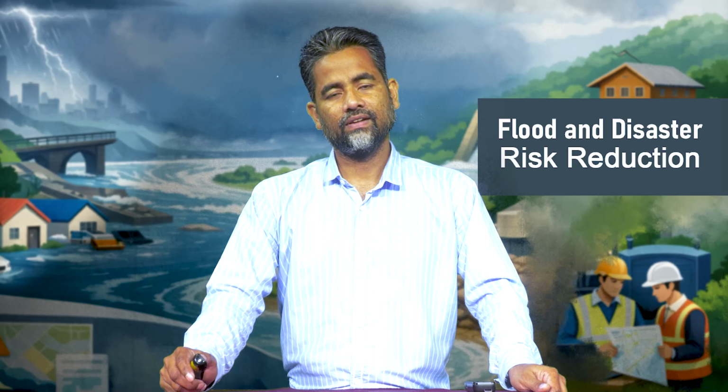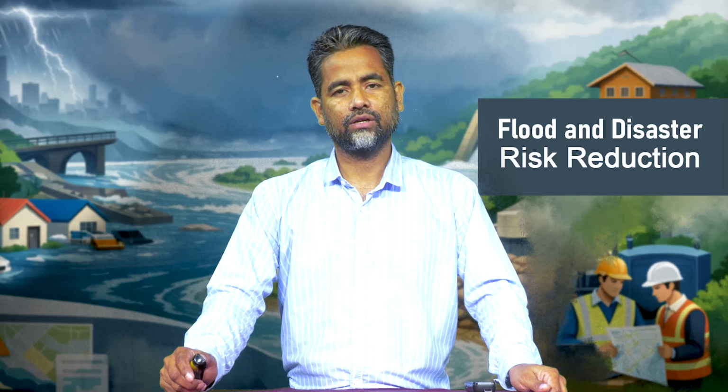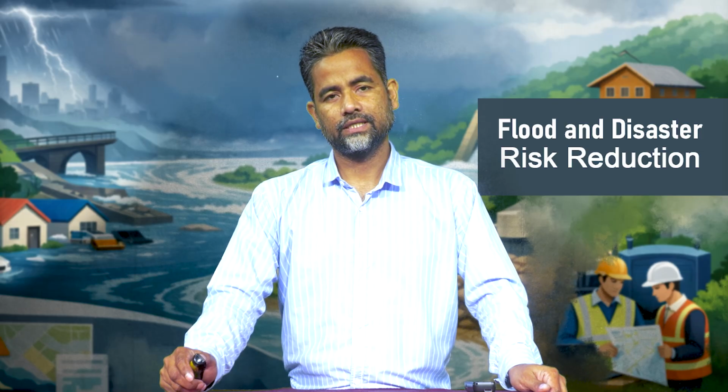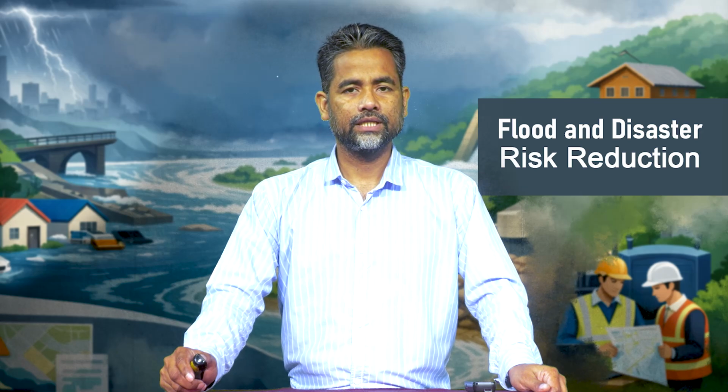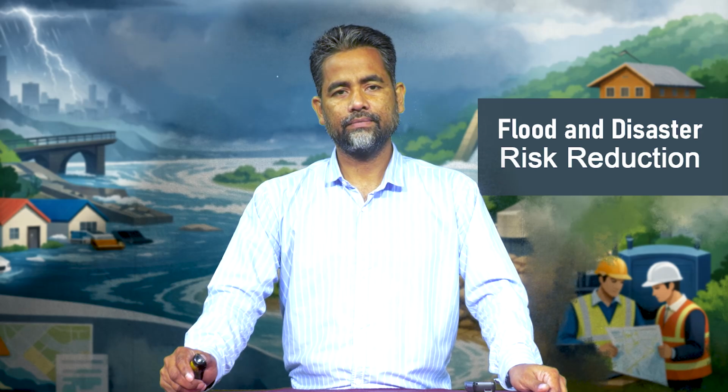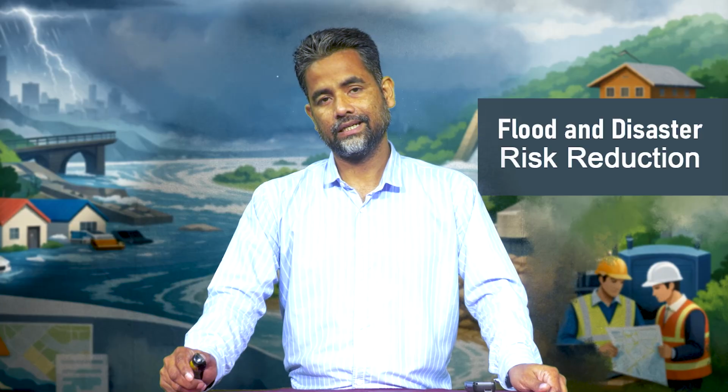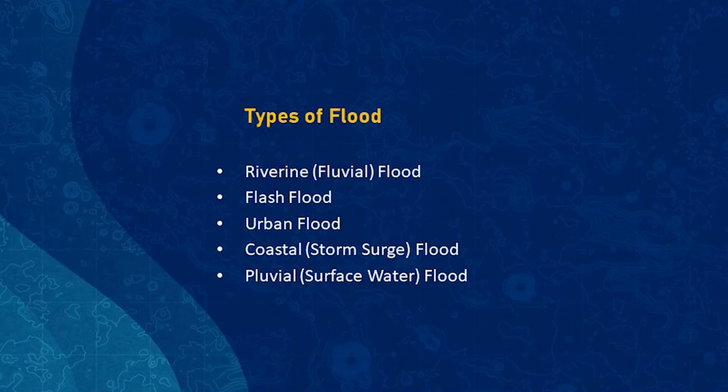Types of flood. Floods are classified based on their cause, speed of onset, duration, and geographical location. The main types relevant to India include riverine or fluvial flood. It is the most common type of flood in India. It occurs when rivers overflow their banks due to excessive rainfall, snowmelt, or upstream water release.